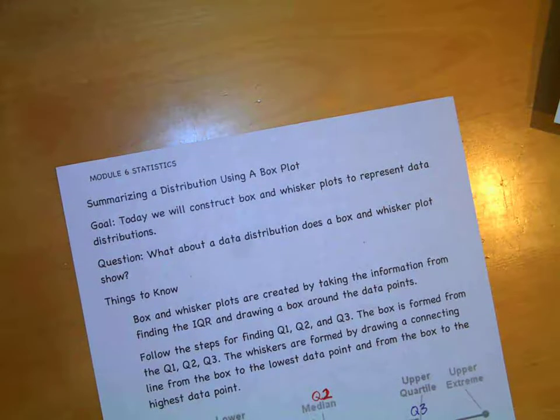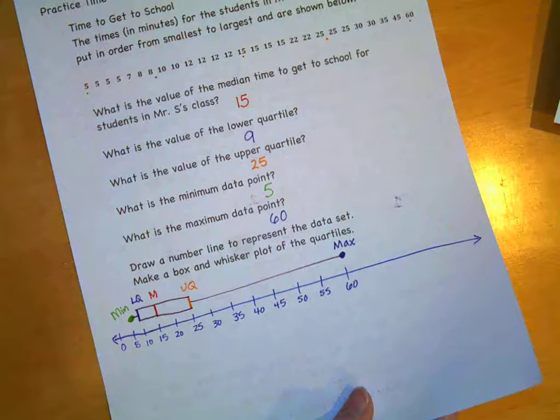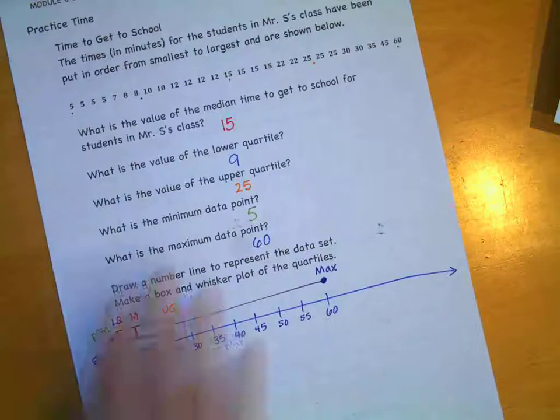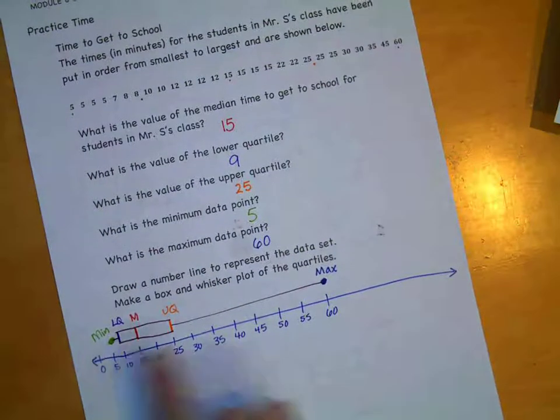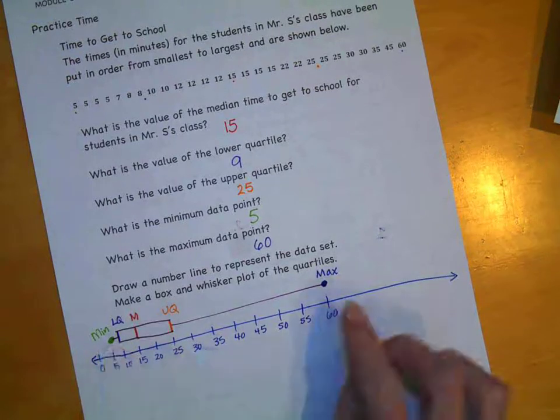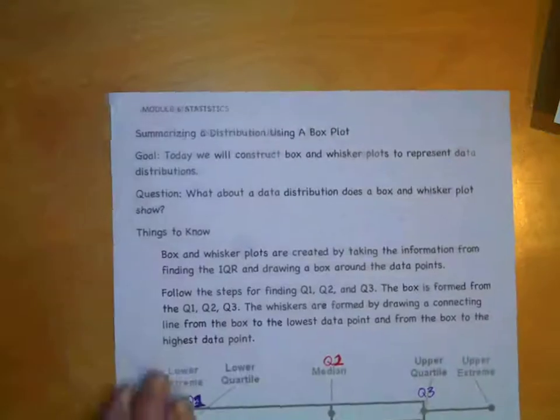Okay, so going back to our goal for today's lesson, today we will construct box and whisker plots to represent data distributions, which is what we just did. We were talking about the time in minutes that they show up to school in Mr. S's class, and so that's what it looks like in a box and whisker plot. The question that I asked you was, what about the data distribution does a box and whisker plot show? It shows you the median ranges of the lower quartile, the upper quartile, and the whole data set, and it also includes the smallest data point and the largest data point.